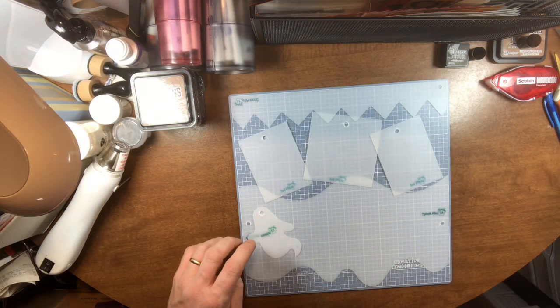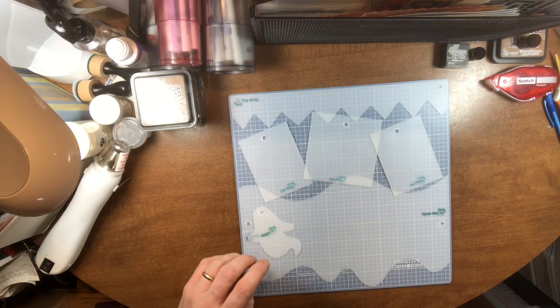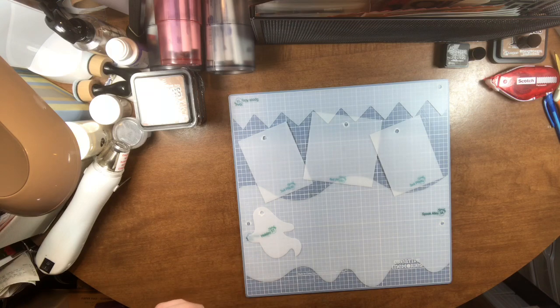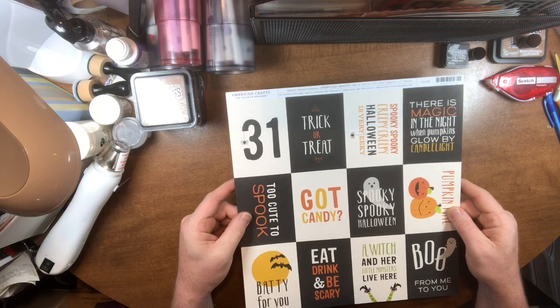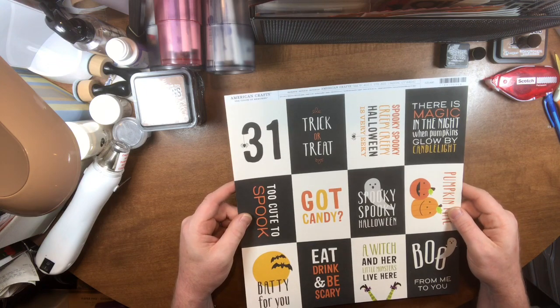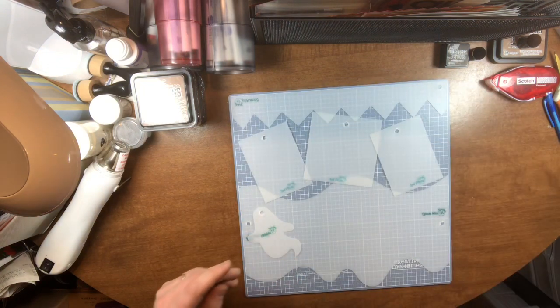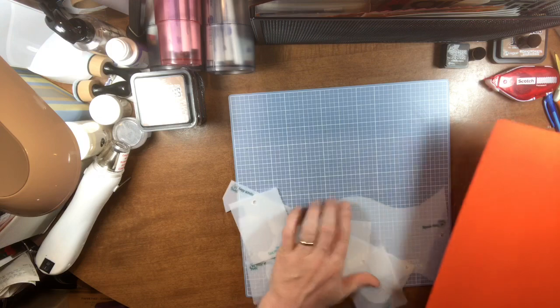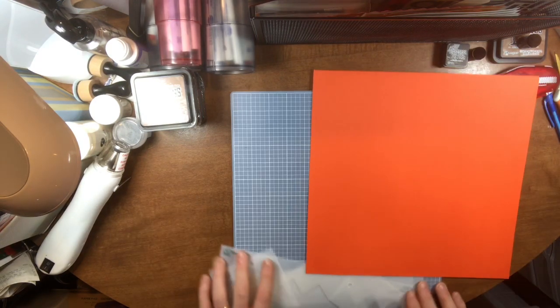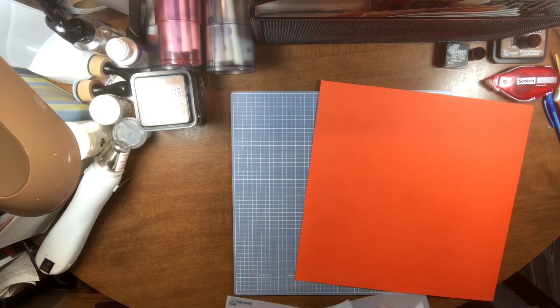So what I thought I'd do is not only put this page together for you today, but tell you how do you use a page like this? And how do we use something like this in our layout? Okay, so let's get busy. Let's start by putting our layout together. First we're going to take these templates away because we already have our pieces cut out, and then we're going to do our titles.